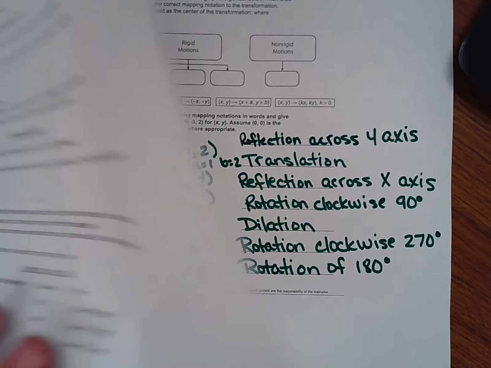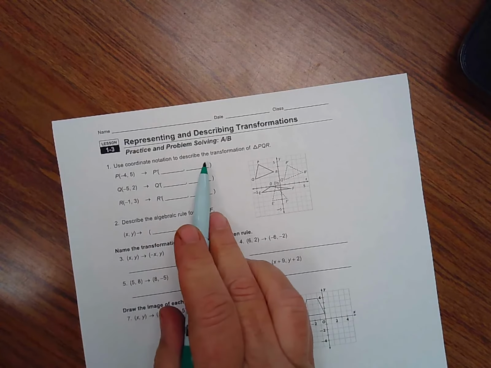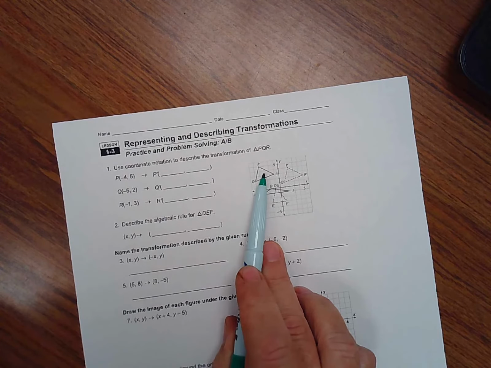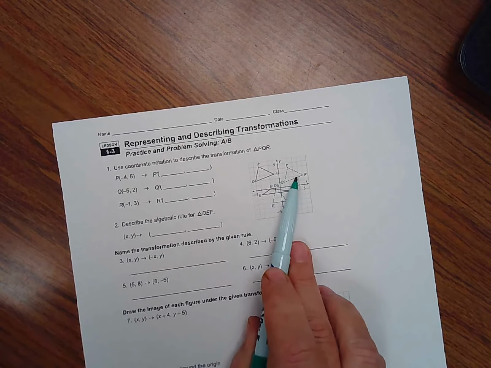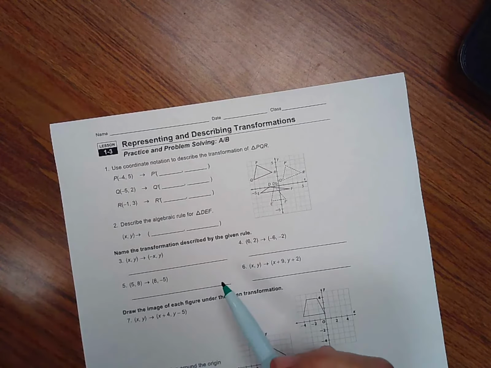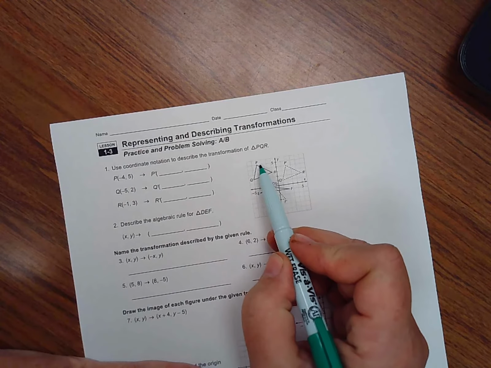Okay, now let's take a look at some where you have the picture. It says use coordinate notation to describe the transformation of PQR. So PQR goes from here to here. The pre-image to the image, sorry. And so P was at -4, 5.